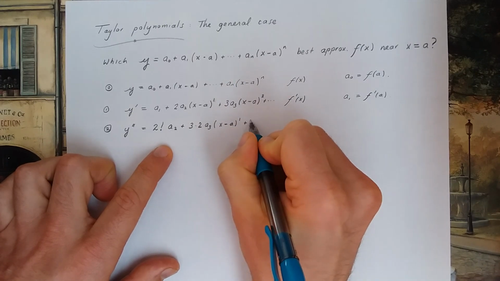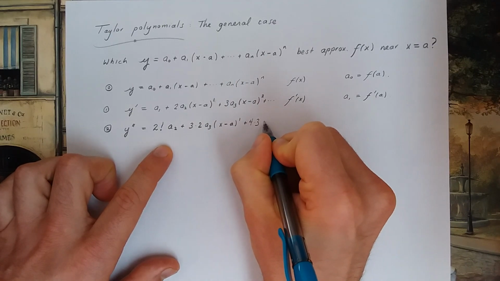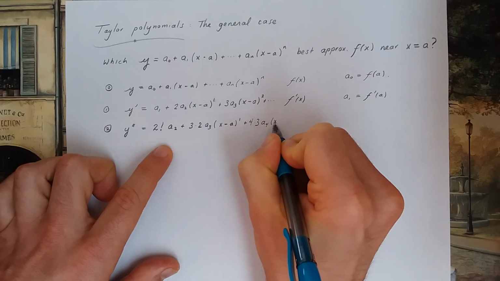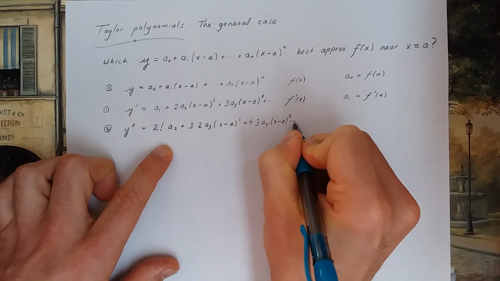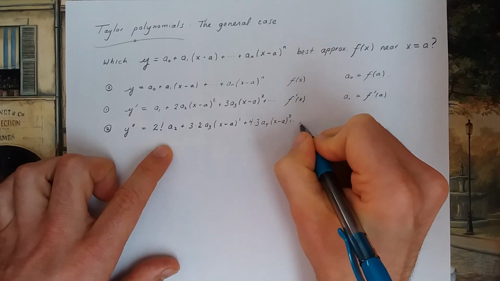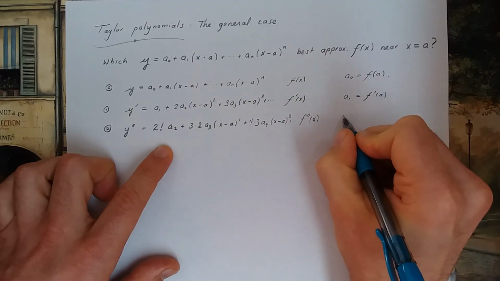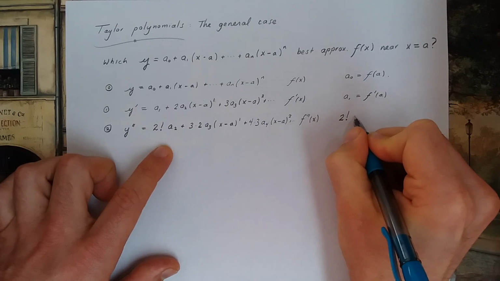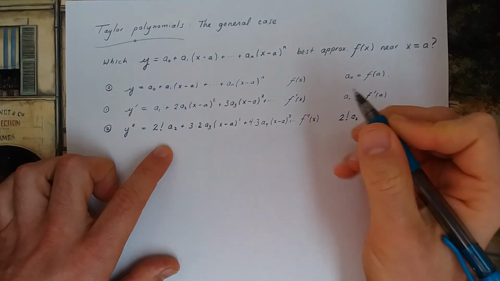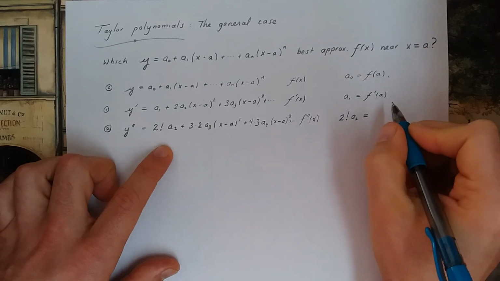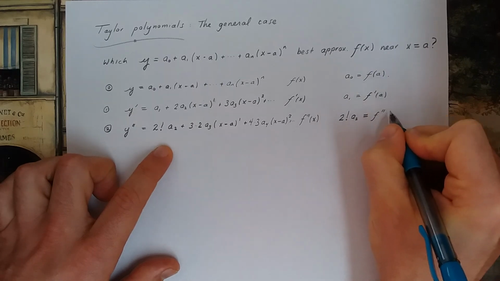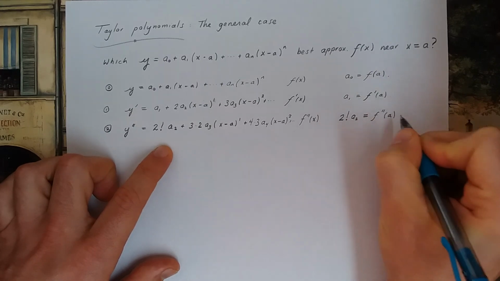The term after that would be 4 times 3, a4, (x minus a) squared, and so on. I take two derivatives of my function, get f double prime of x. These two need to match. So that tells me 2 factorial a2 should equal the second derivative of f evaluated at a.